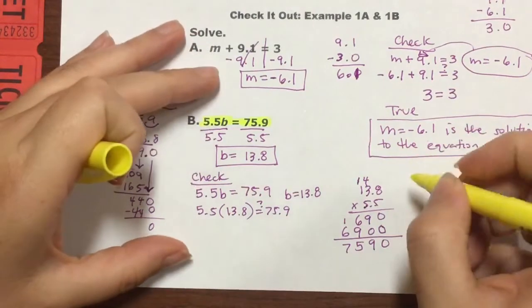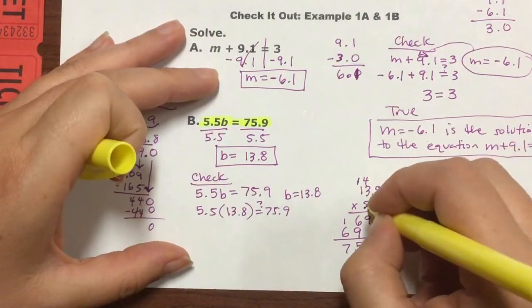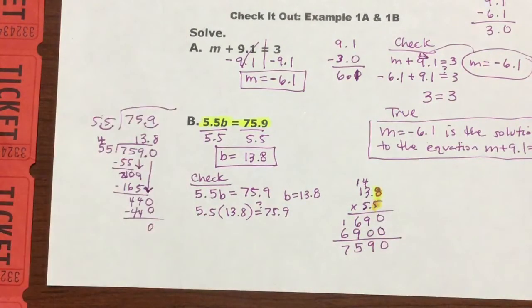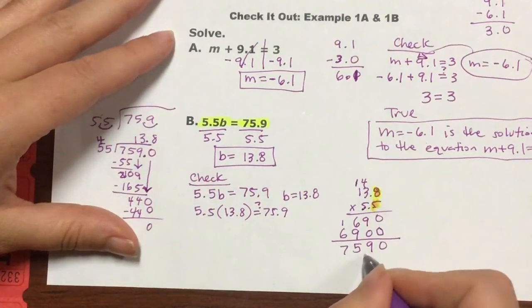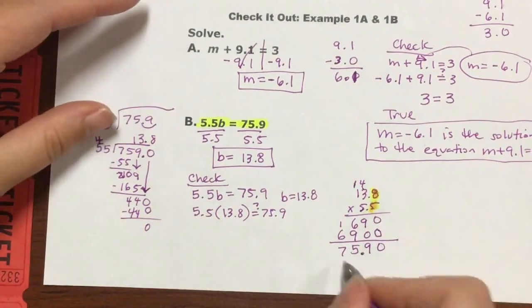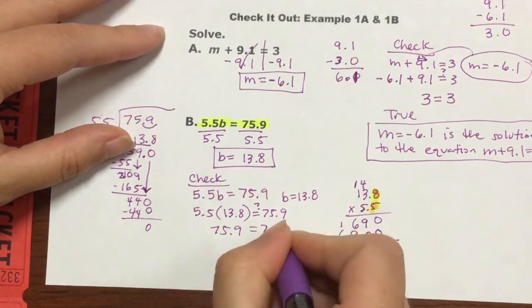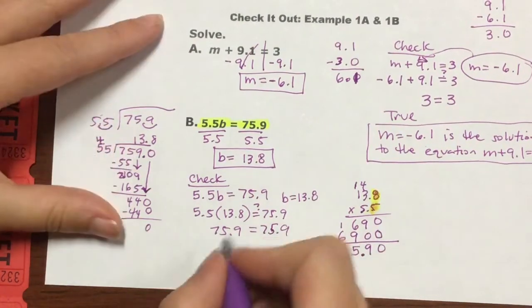So remember, we count the place values to the right of the decimal. Here's the decimal and here's the decimal, and there's one place there and another one there, which means there's 2 places, which means we move this over twice. So 1, 2. So our answer is 75.9, which is equal to 75.9. Okay, that is a true statement.